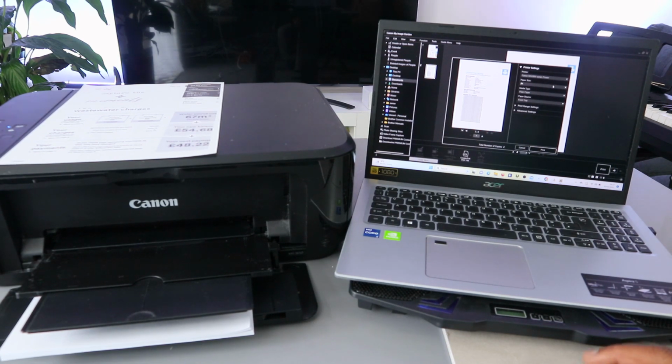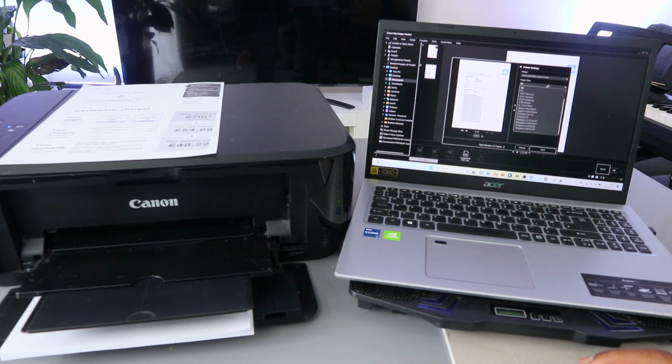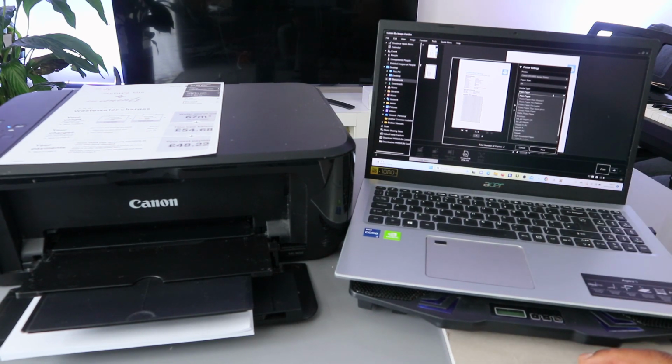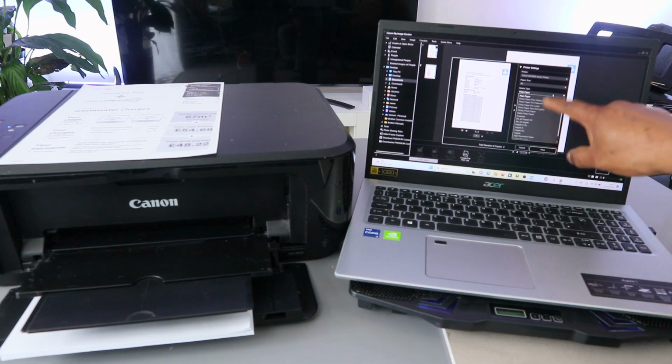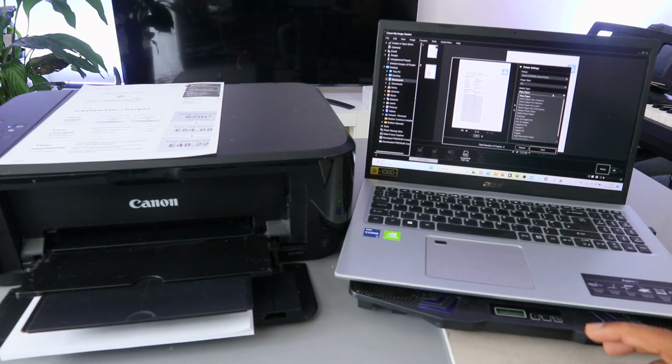Select it, then you need to select paper size A4 paper. Then media type is plain paper. If you have photo paper, hagaki or envelope, then you need to select that particular one. So what we have here is plain paper. Now another thing is for you to select page range.